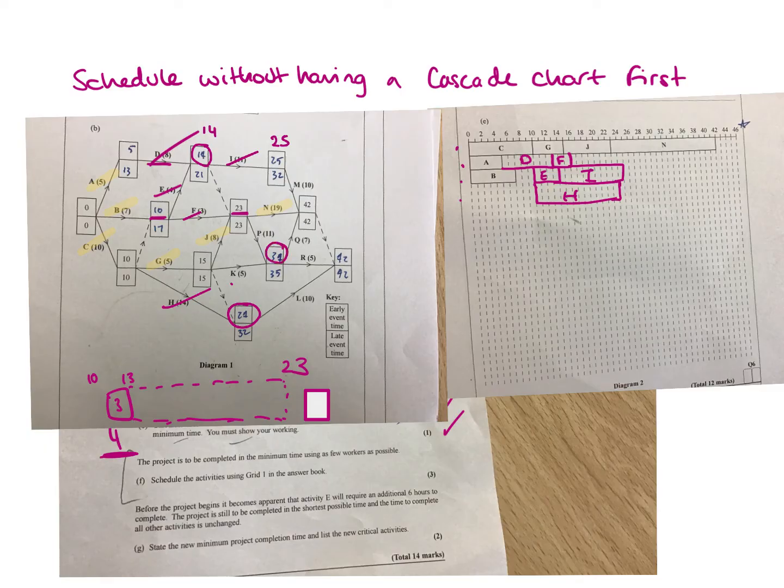Now can you see this can finish at 37? So I can put this anywhere. And do you know what? I'm just going to slot it in the first available one. K, 1, 2, 3. That's 1, 2, 3, 4, 5. Here we go. I think your handwriting needs to change.